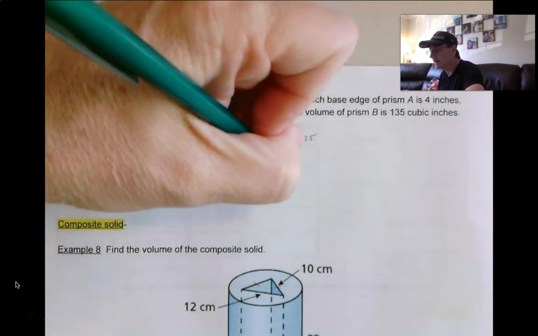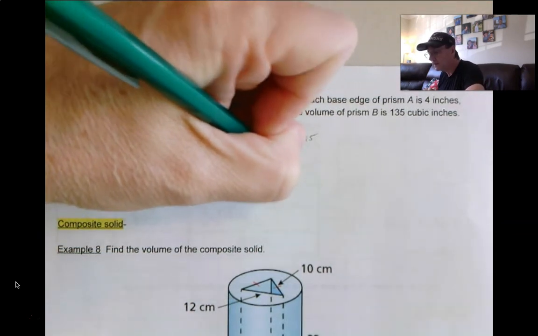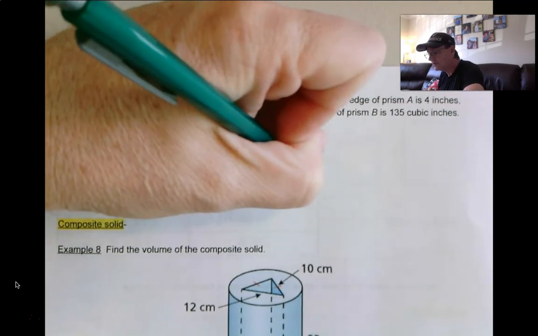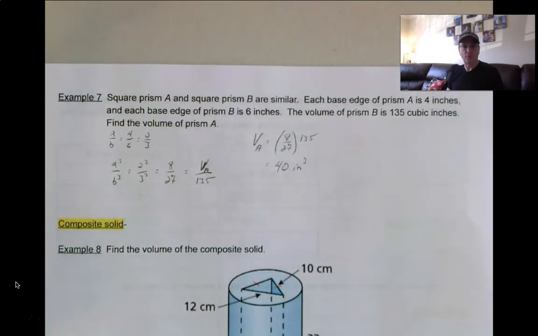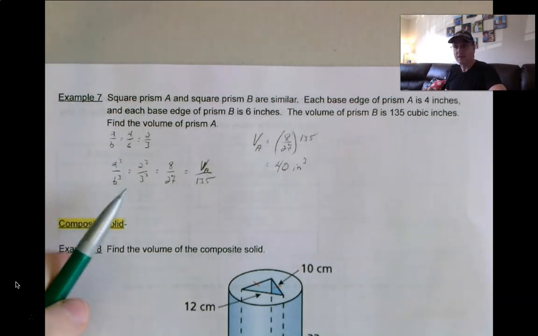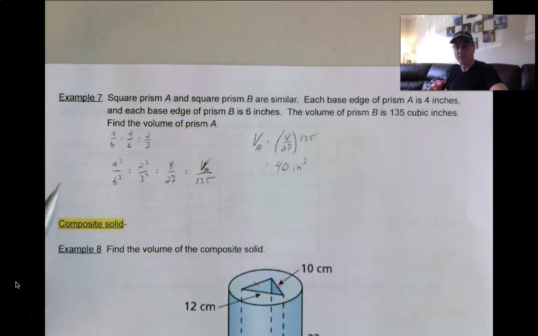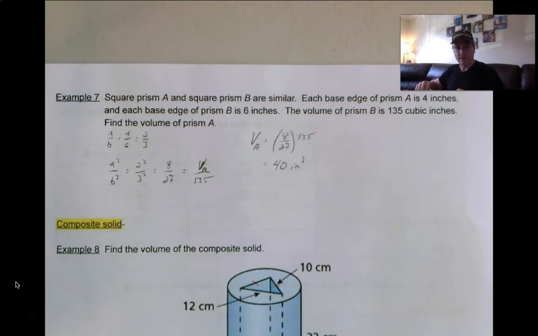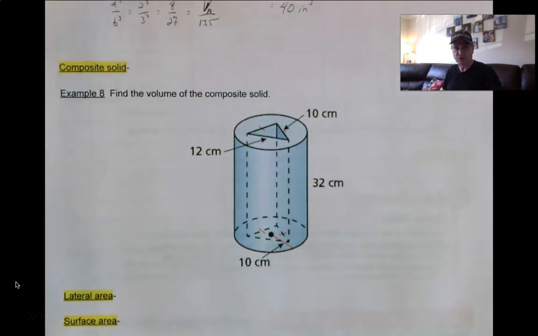Volume of prism A is 40 cubic inches. That's example 7. And this type of way of solving these problems is going to show up a few times in this unit. Example 8 is a composite solid.